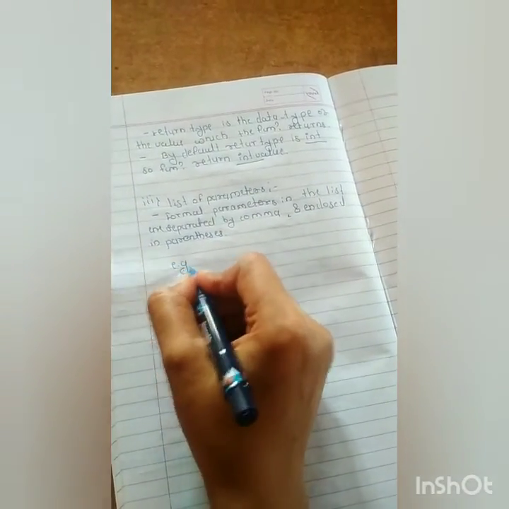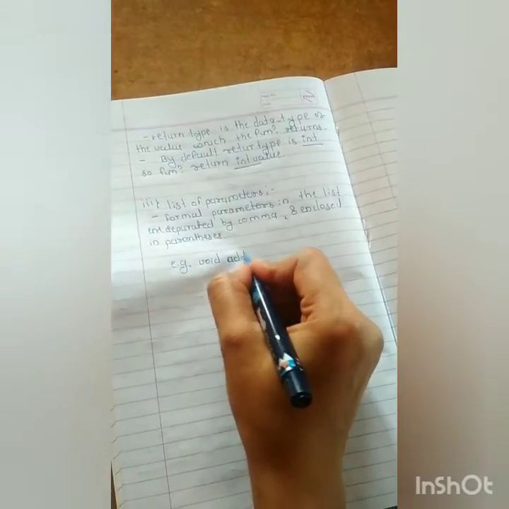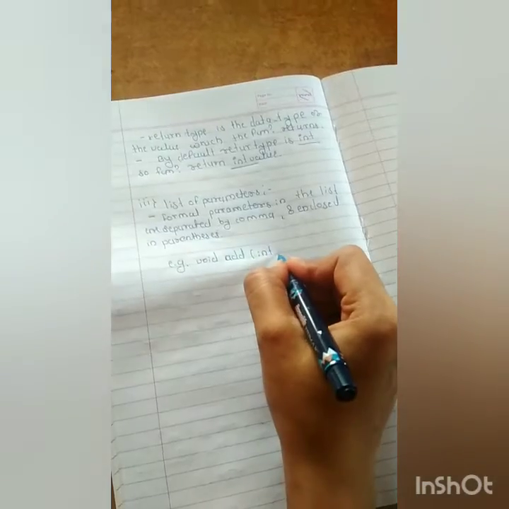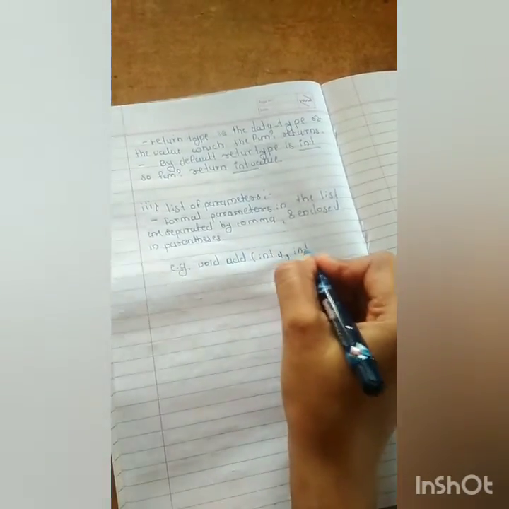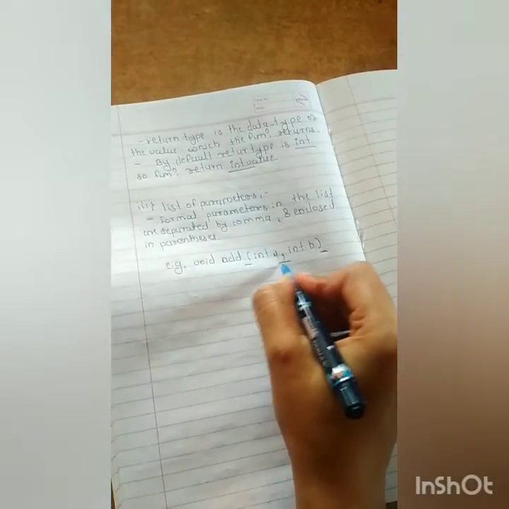For example, void add(int a, int b). It is enclosed in parentheses and separated with a comma.